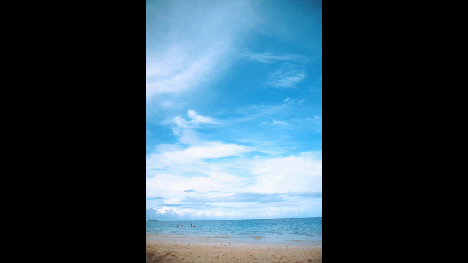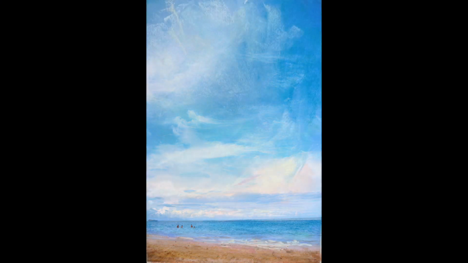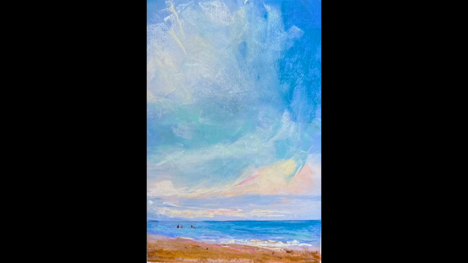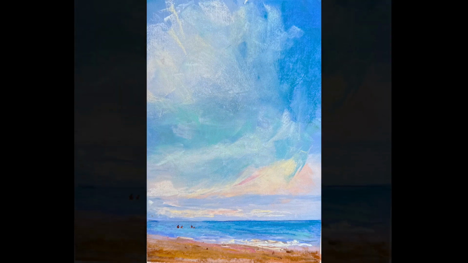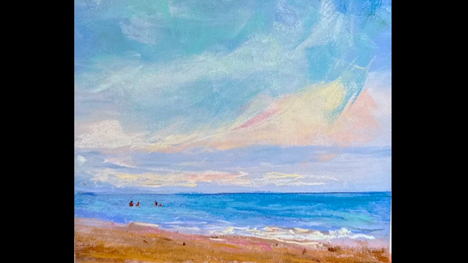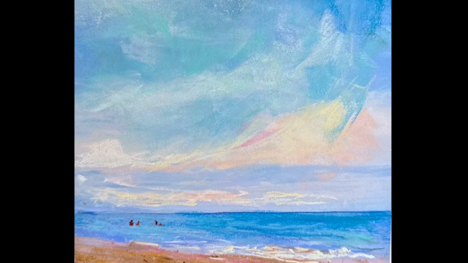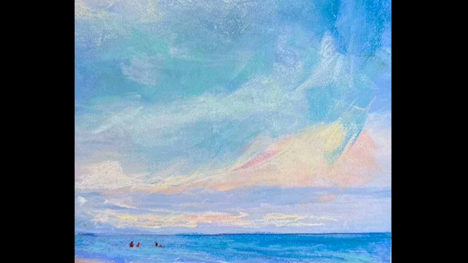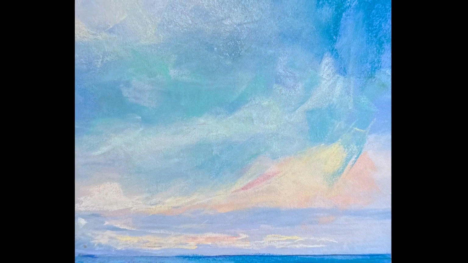Now here's the original photo, and here is my painted version right on the photo. So I think you should give this a try. You can see already how much more dramatic this is, and it's not only fun, but it really does work. It will help your paintings immensely to have a more clear focal strategy.